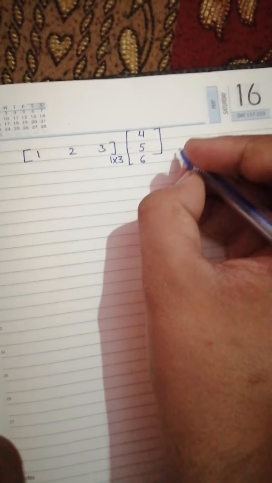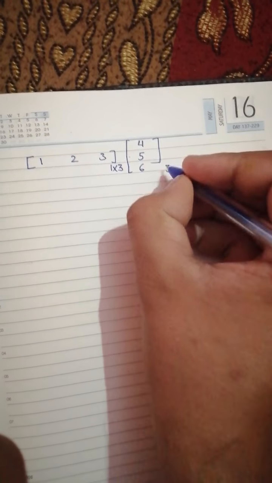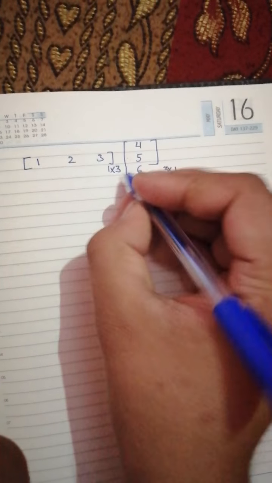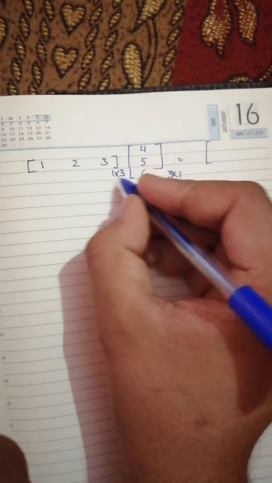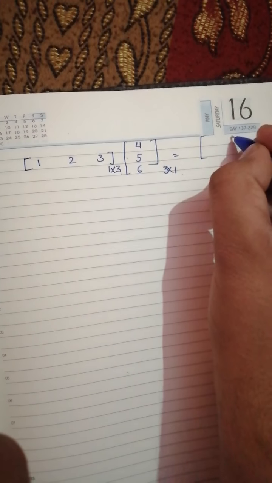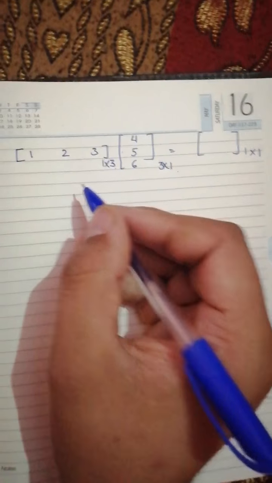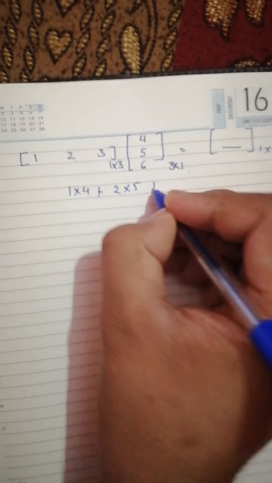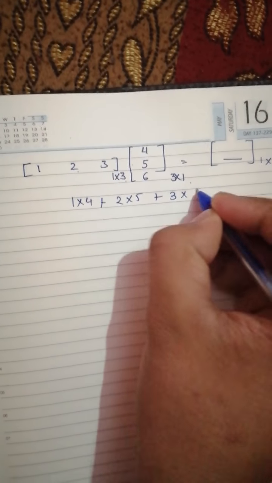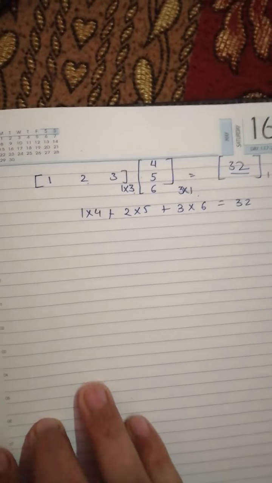What is this matrix order? It has 3 rows and 1 column. m cross n, m cross p. So what will be the resultant matrix? Resultant matrix will have order 1 cross 1. So how are we going to get the element here? 1 into 4 plus 2 into 5 plus 3 into 6. That's 32. Now let's see another example.